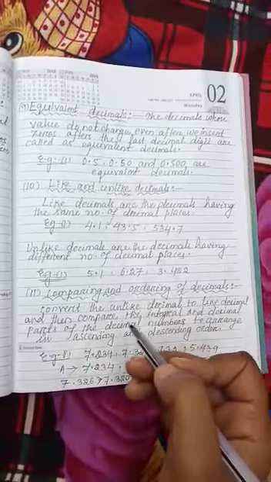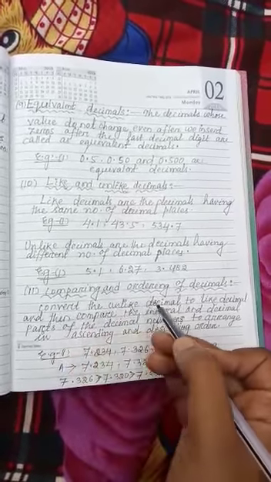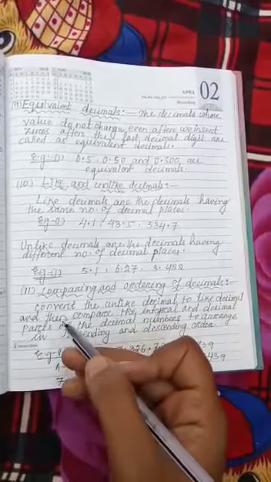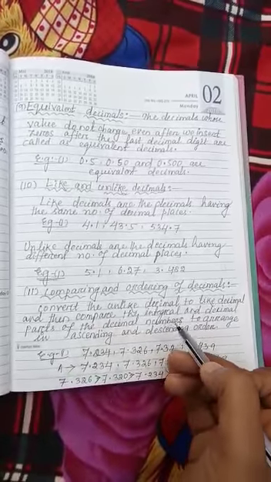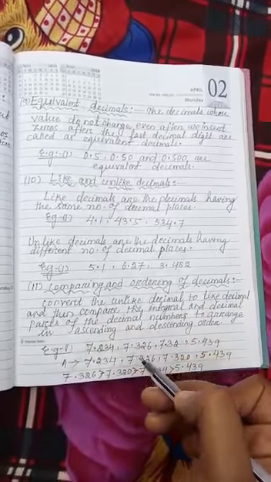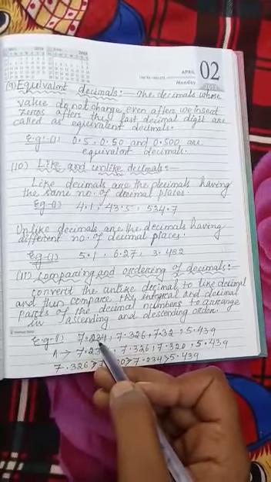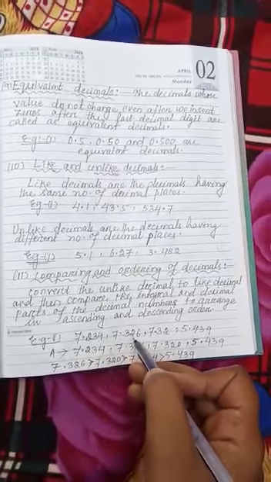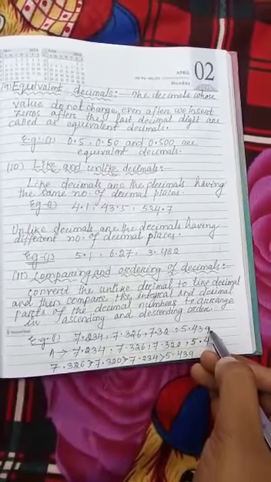Comparing and ordering of decimals. How to compare? First you have to convert the unlike decimals to like decimals and then compare the integral and decimal parts of the decimal numbers to arrange in ascending and descending order. First, look at the examples 7.234 and 7.326, 7.32 and 5.439.